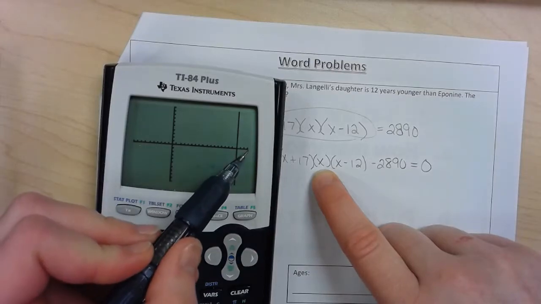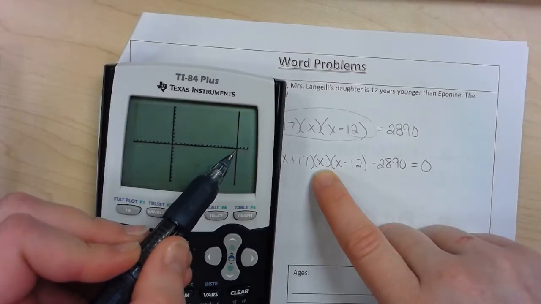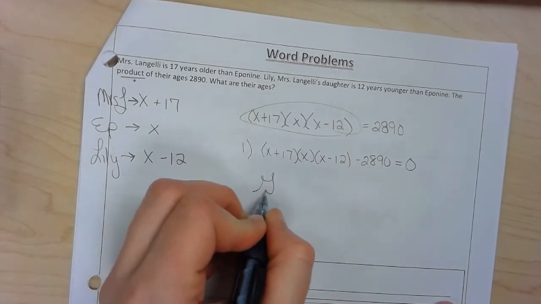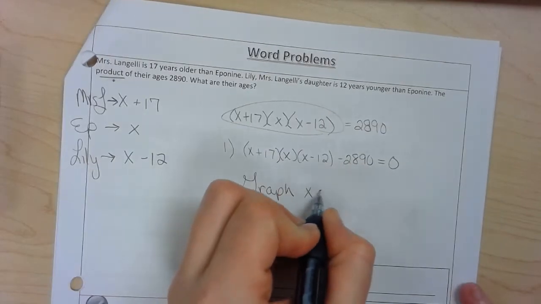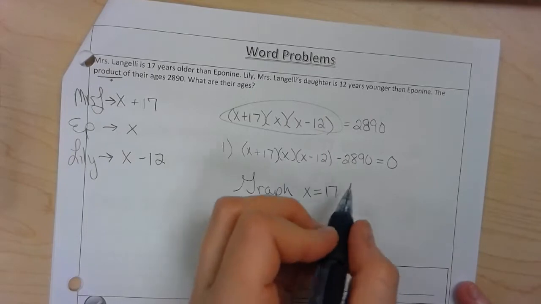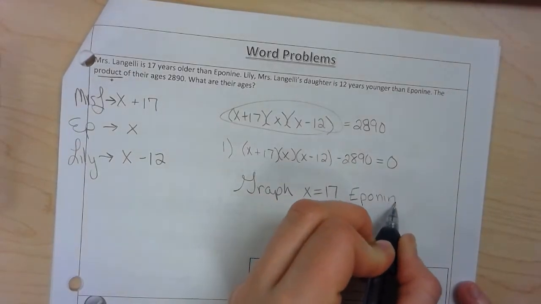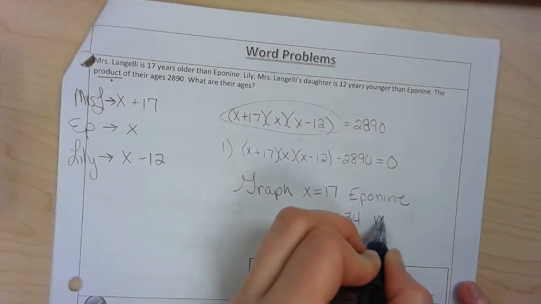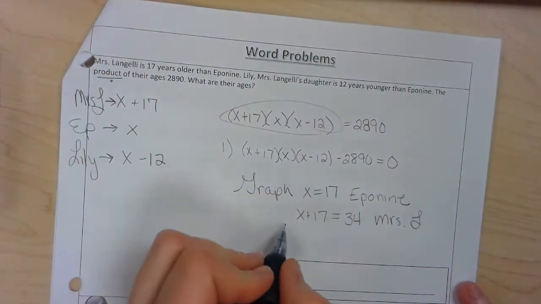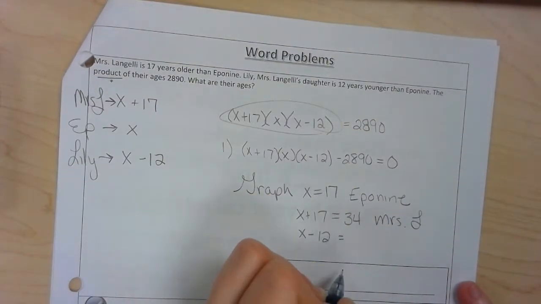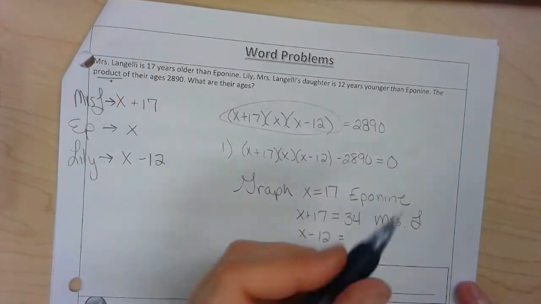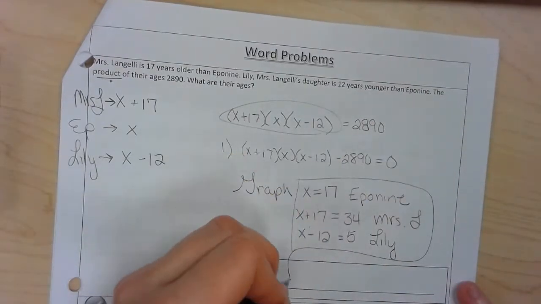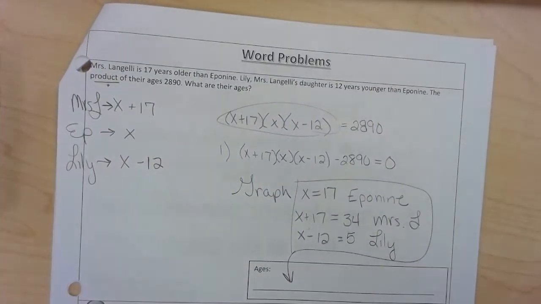There it is. So this is 20, this is 19, this is 18, this is 17. So it appears on the graph that X crosses at 17. That means that's Eponine's age because she was X. Well, if that's Eponine, then X plus 17 is 34. That's Mrs. Langeli's age. And X minus 12, so 17 minus 12, would be 5. That's Lily's age. All right, so those are the ages because we looked and saw where it crossed the x-axis.